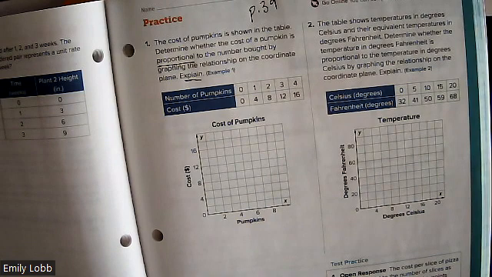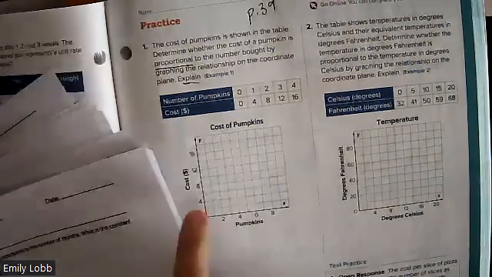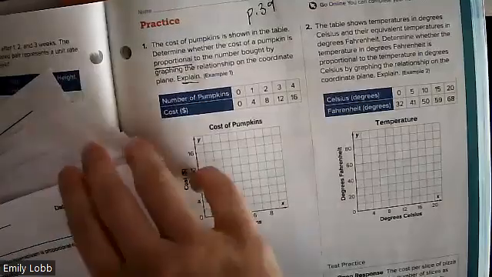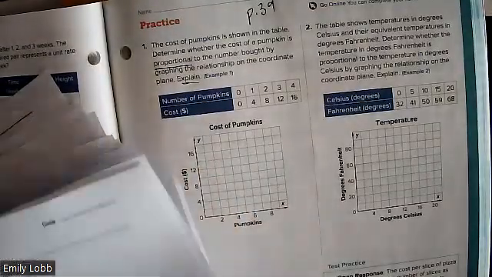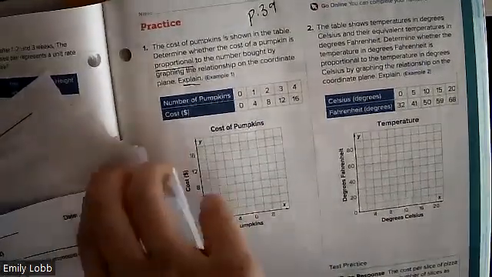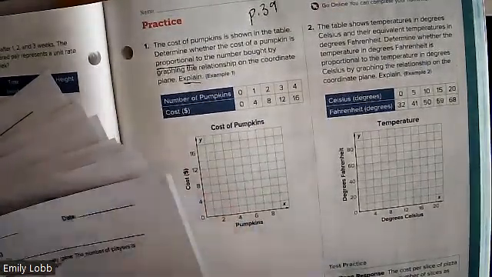Number 3, number 7, number 8. I don't see the temperature one, but I might have glanced over it.